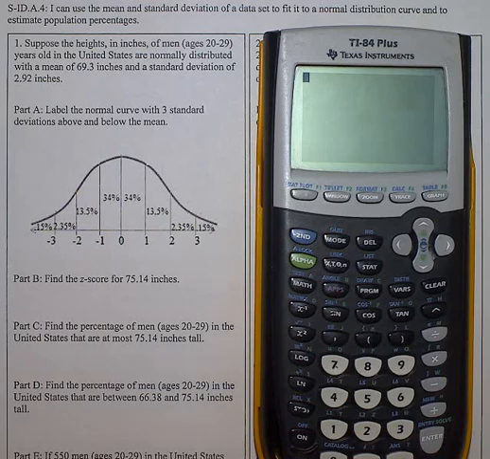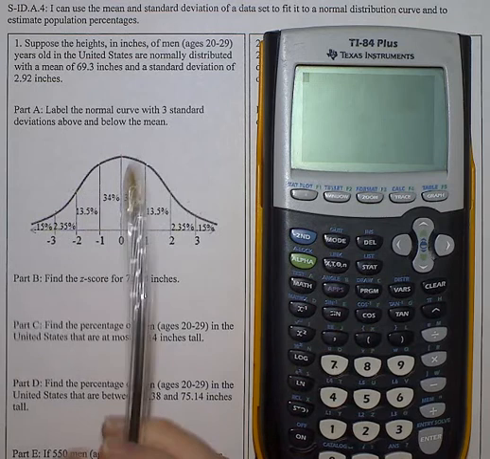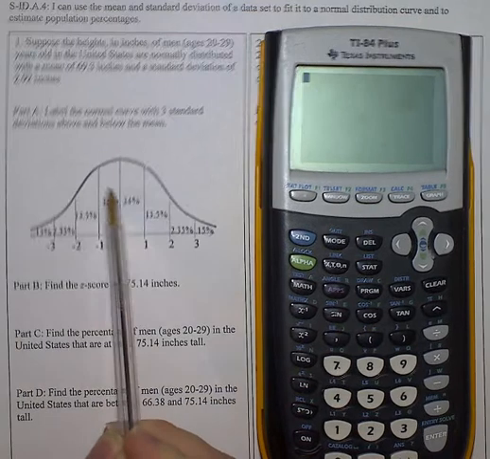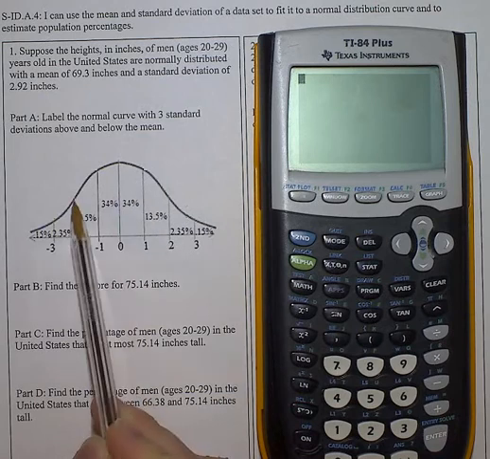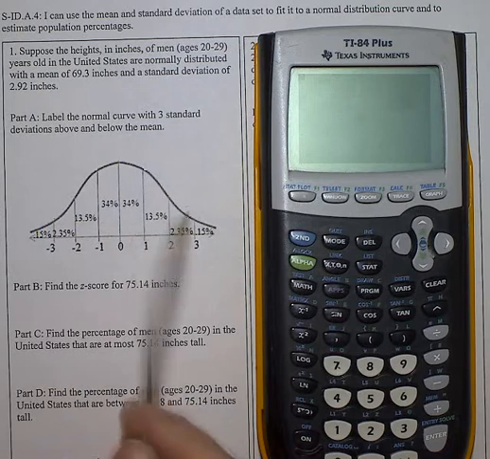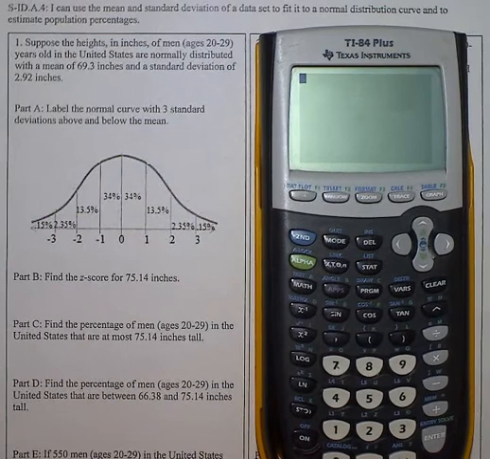Okay, so this next standard, you can use the mean and standard deviation of a data set to fit it to a normal distribution curve and estimate population percentages. So number one is going to fit with the empirical rule. The empirical rule states that 68% lies within one standard deviation of the mean, and 95% lies within two standard deviations of the mean, and 99.7% lies within three standard deviations of the mean. So that's everything you've done up to this point.